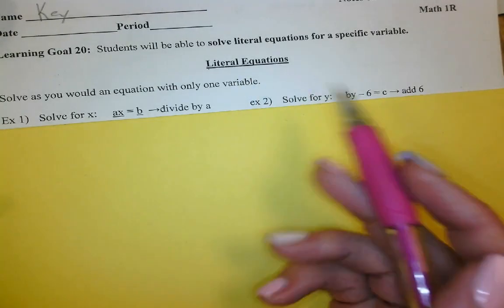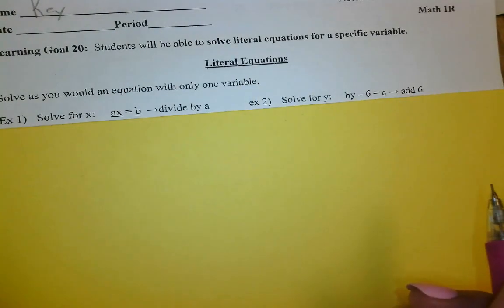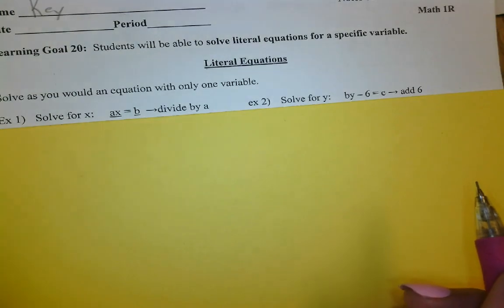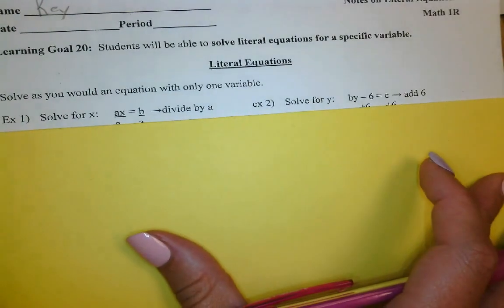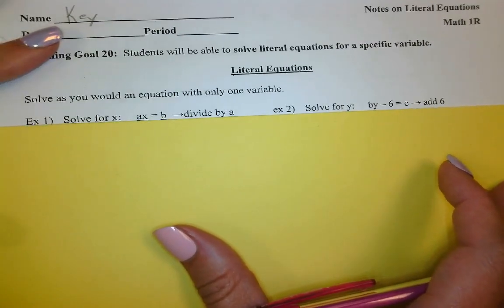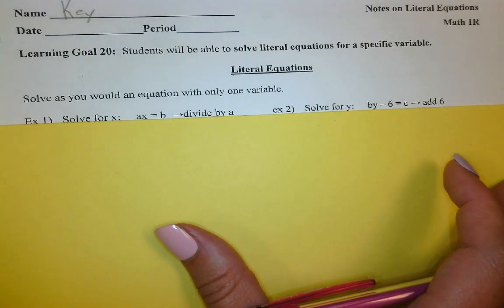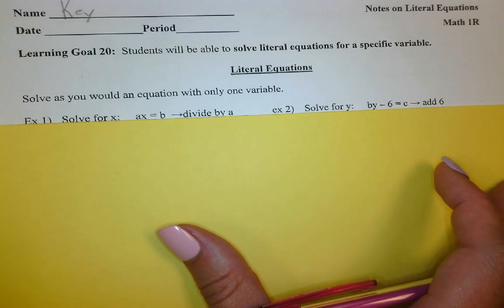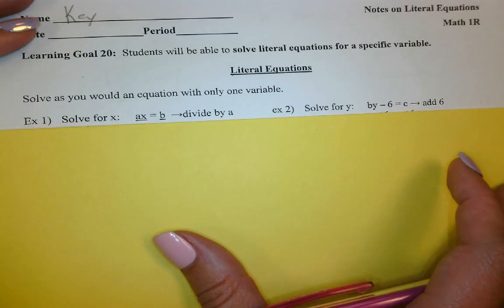So literal equations are just moving an equation around to solve for another variable in the equation. So in science class, it would be like taking the Fahrenheit formula and reconfiguring it to solve it for Celsius. So Celsius was alone on one side versus Fahrenheit.